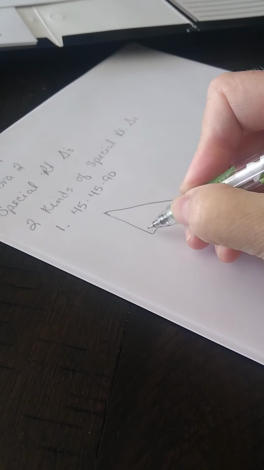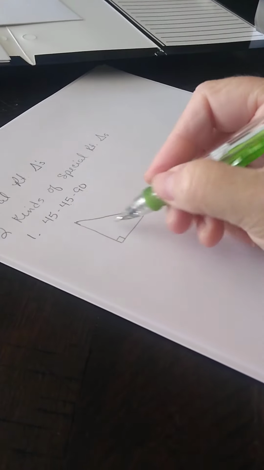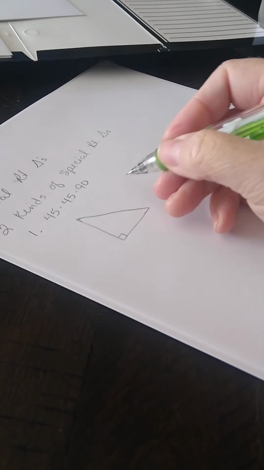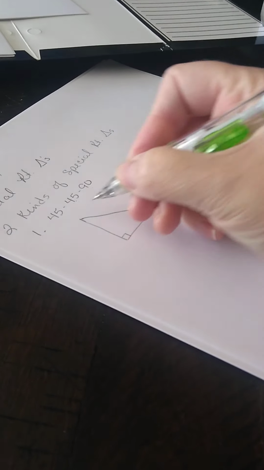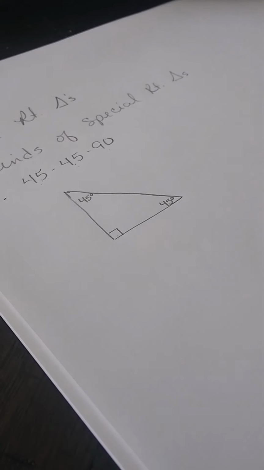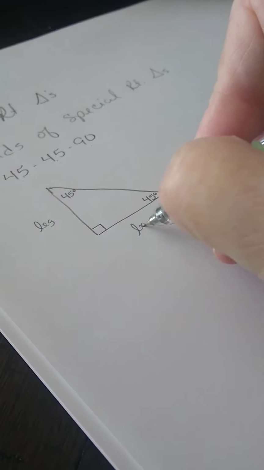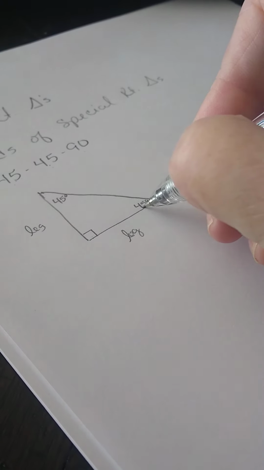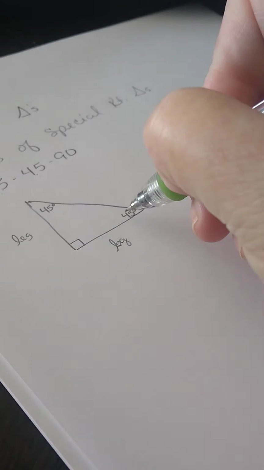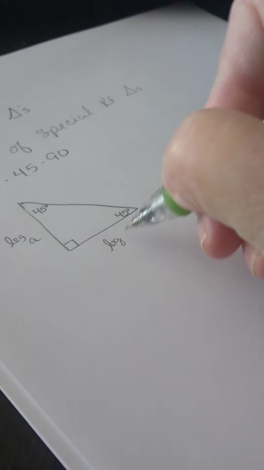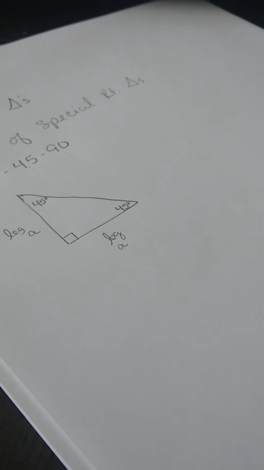If you take a square and you draw a diagonal, then half of that is a 45, 45, 90 triangle. So this would be your 90, this would be 45 degrees, and this would be 45 degrees. Since the angles are the same, it is an isosceles triangle. So the legs, the two sides that make up the right angle, would be the same. We're going to let this leg be A and this leg be A.